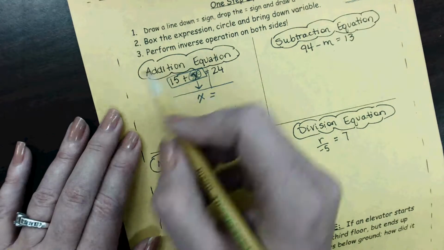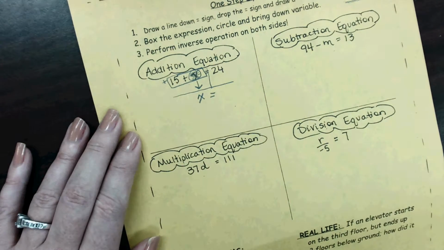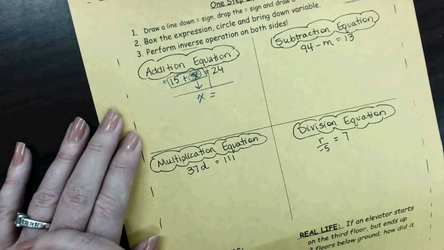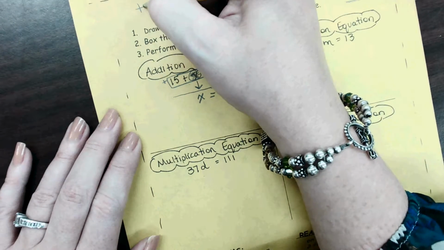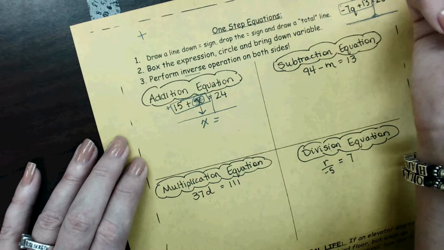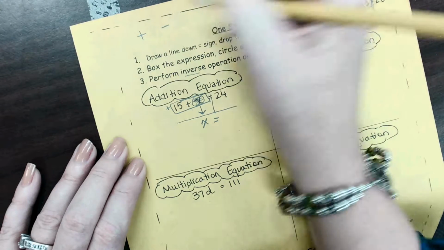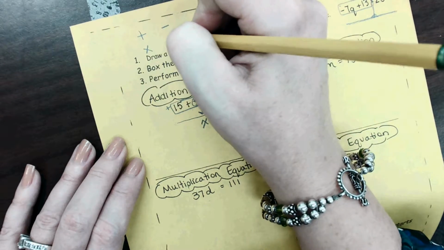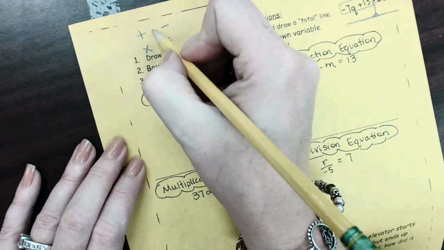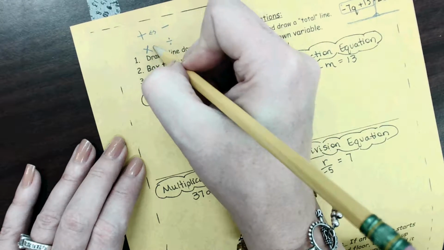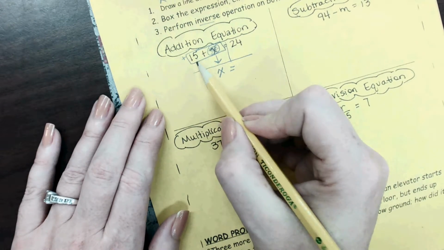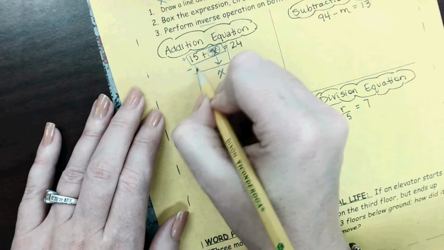Well, it's a 15, and it's a positive 15. So that positive 15 means I need to do the inverse operation. Well, I should know that if I have an addition operation, its inverse is subtraction. A multiplication operation, its inverse would be division, and vice versa. These are inverse operations. So if I have a positive 15, I need to subtract 15.